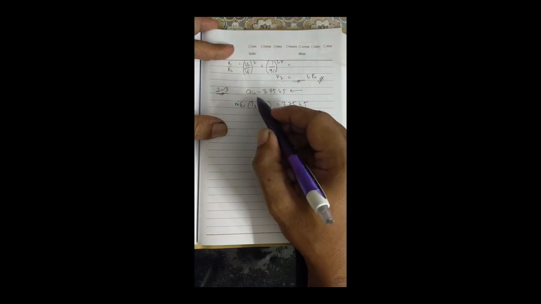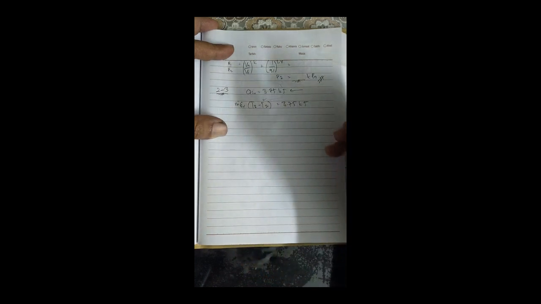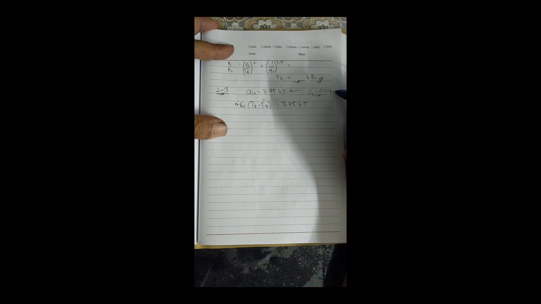We have CV as 0.718, which you can determine from the appendix.